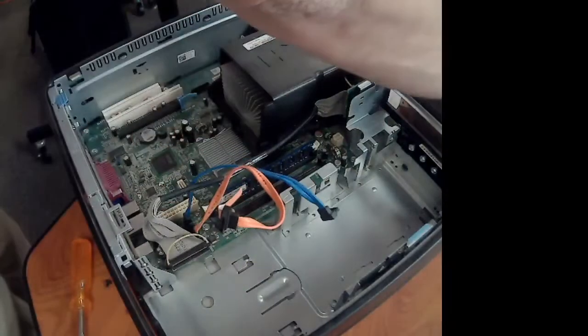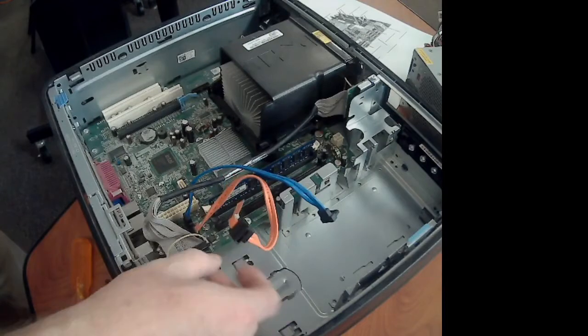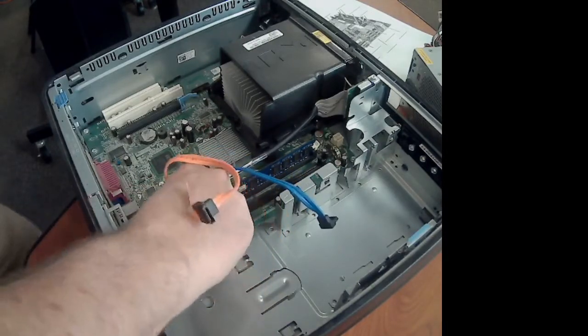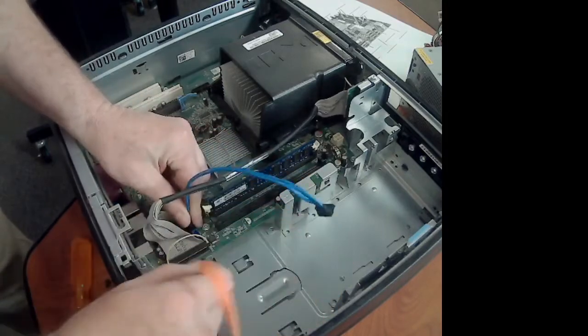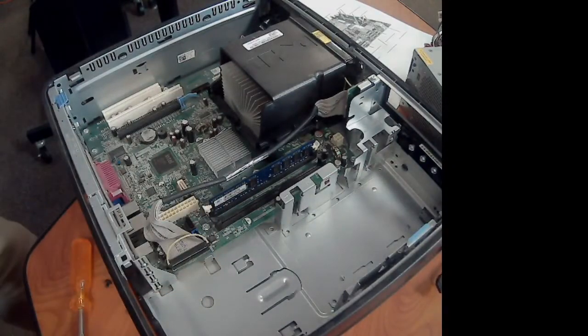Now, the next thing we're gonna do is you see the two serial ATA cables, or the two SATA cables. We're actually gonna unplug them from the board, but look at where you got them from, so you'll know where to put them back. It was on the left. Orange one goes front.